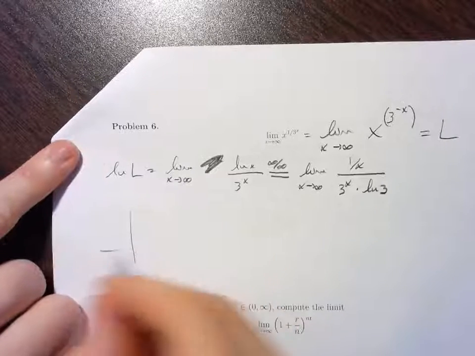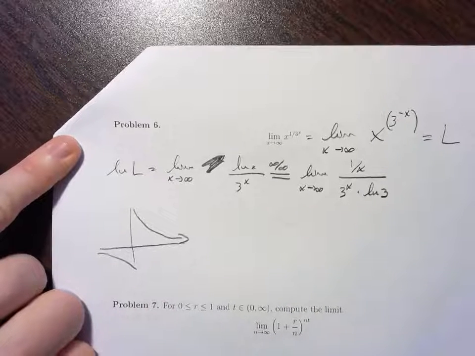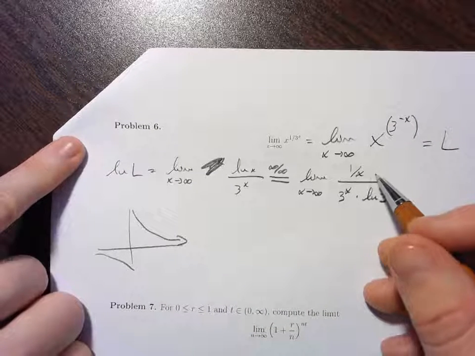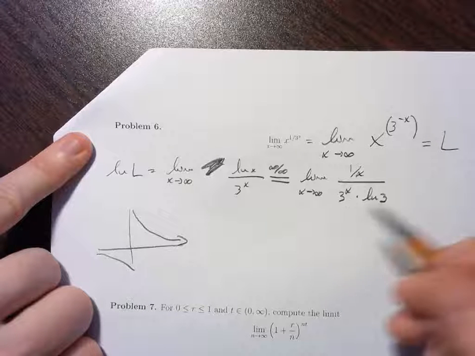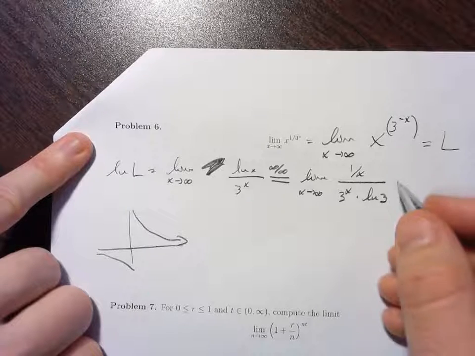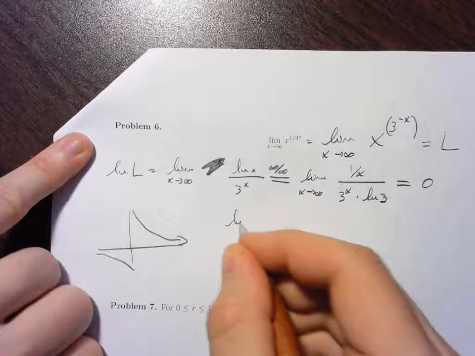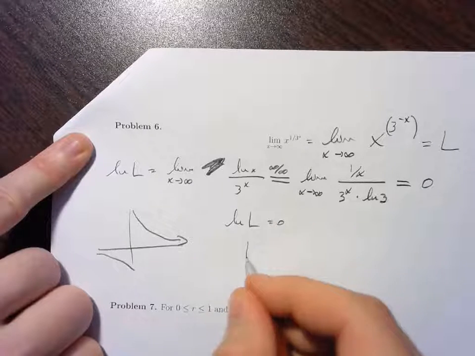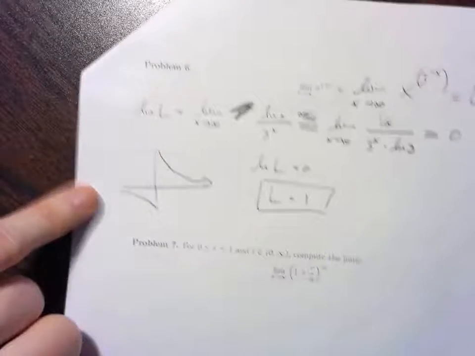The 1 over x function goes to 0 as x approaches infinity. So I'm dividing a very small number by something very large, which means what? I should get 0. So if the natural log of my limit is 0, that means that L had to have been 1. Okay?